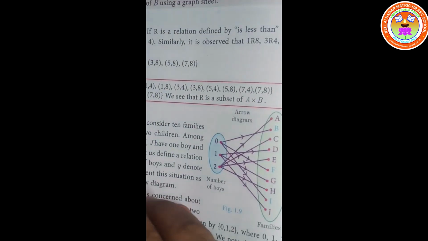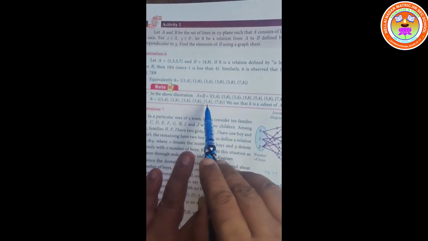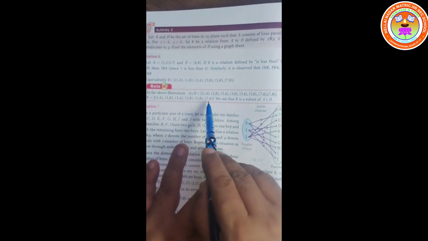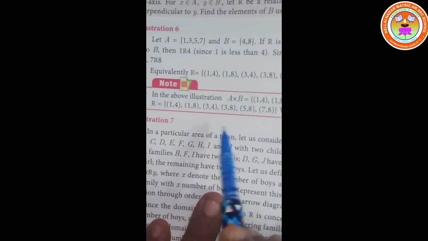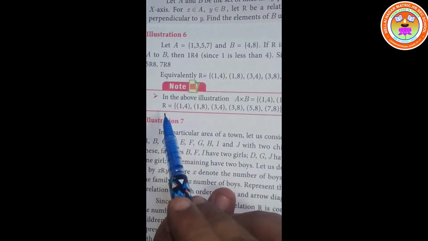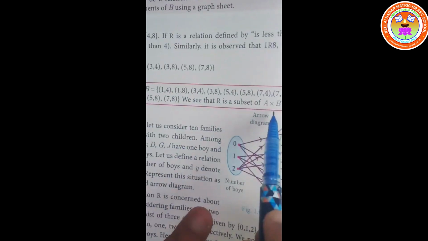So look at that. We see that R is a subset of A cross B. Obviously, (1, 4) here it is, (1, 8) here it is, (3, 4) here it is, (3, 8) here it is, (5, 8) here it is, (7, 8) here it is. So all the elements of the relation R are in A cross B. So we can say R is a subset of A cross B. Very important note. Okay, I hope that you have understood the concept of the relation.